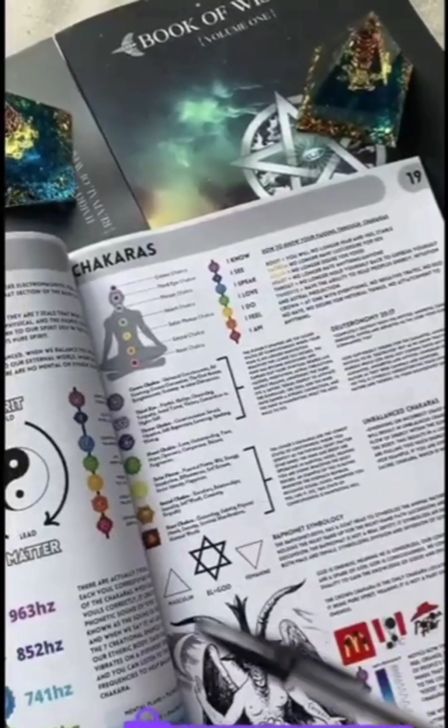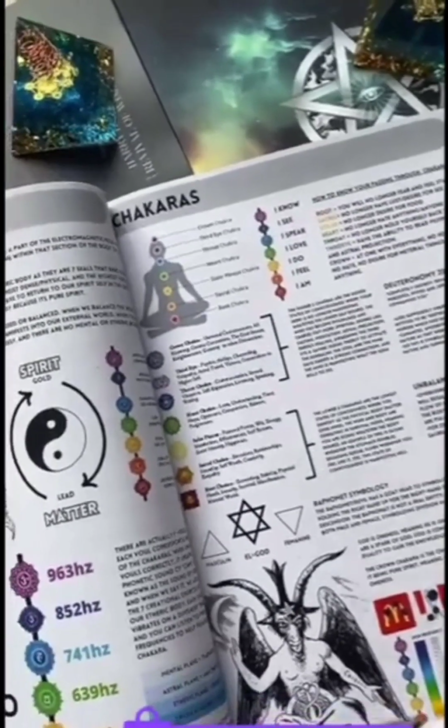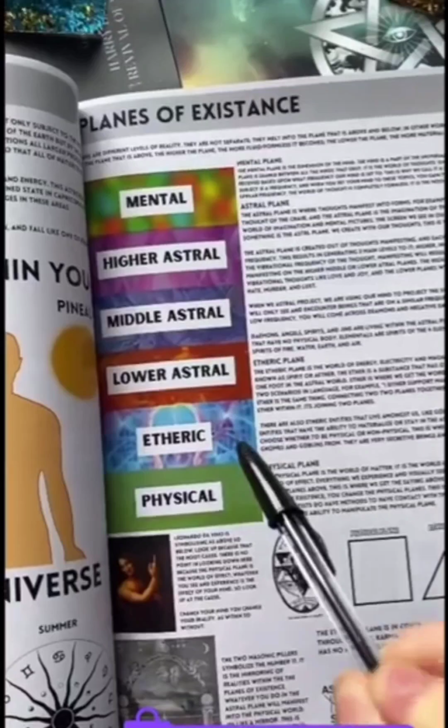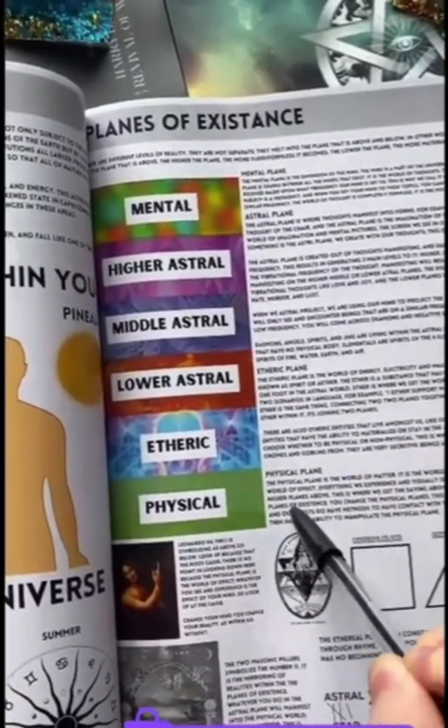The chakras are not what you think. They are 7 vortexes which our consciousness feeds into our physical body. You have a mental, astral, etheric and physical body. They exist within the etheric plane, which binds your spirit to your physical form.